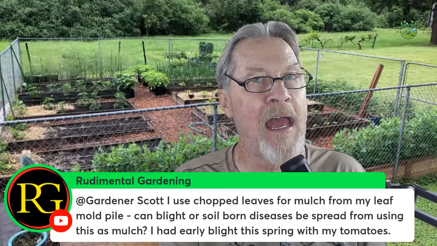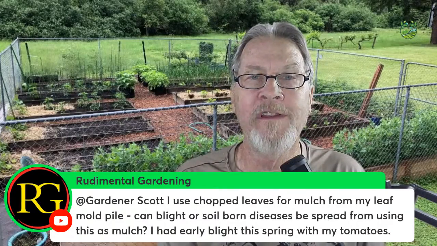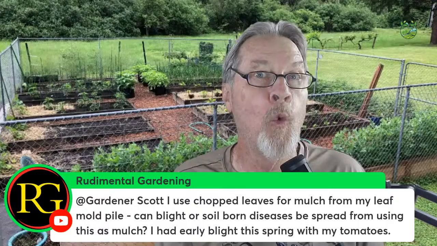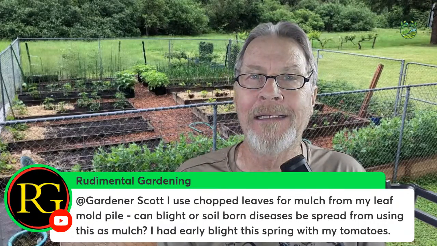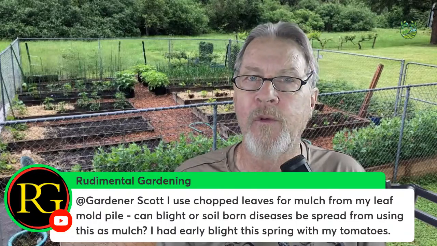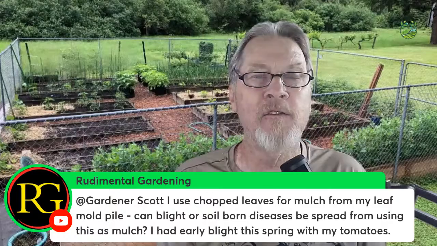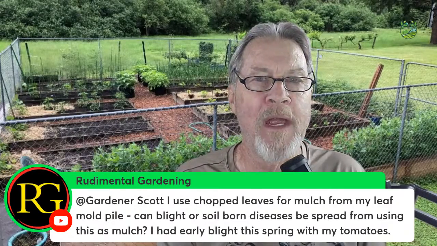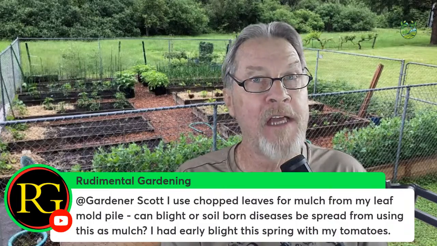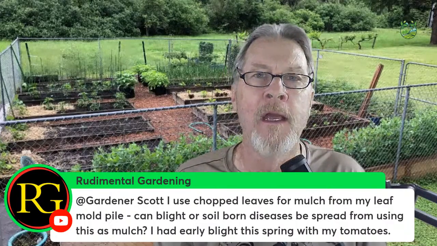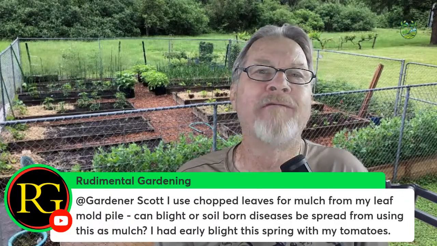That being said, the fungi and the bacteria that are involved with decomposition over time will neutralize a lot of those disease-causing organisms or bacteria or spores. So in time, in soil, that will dissipate. As a mulch, you're not going to have that because the mulch is on top of the soil, not in the soil. When it comes to something like blight, the spores are everywhere.